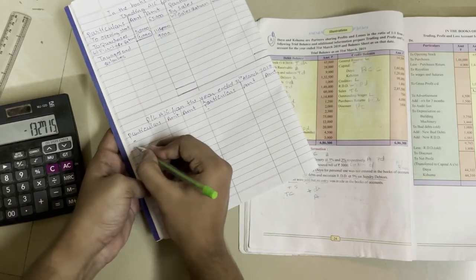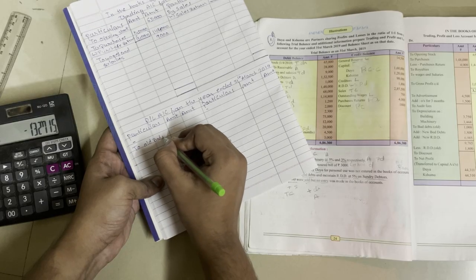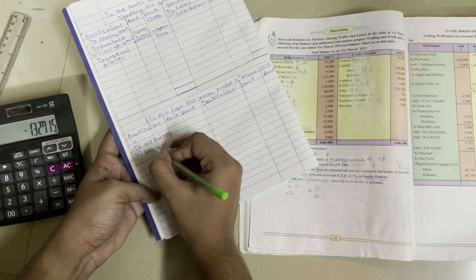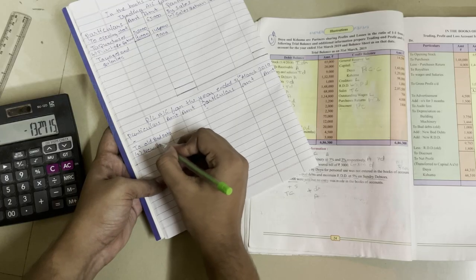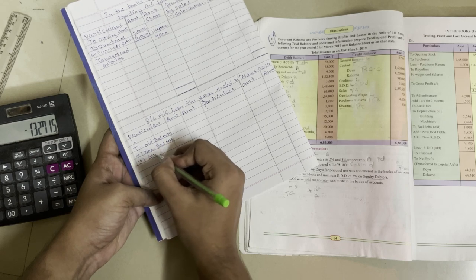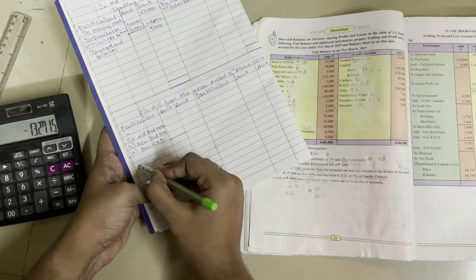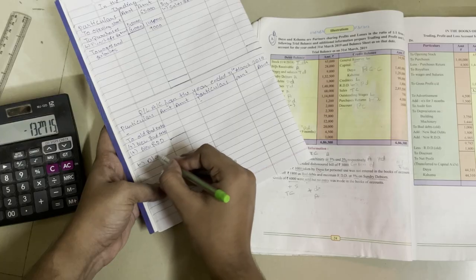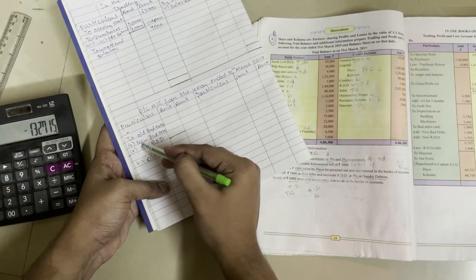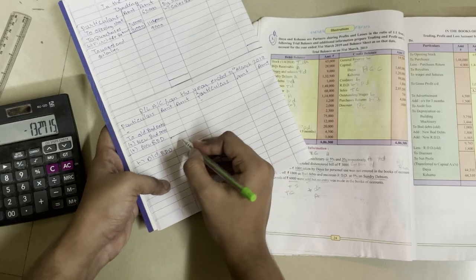So leaving one line, we have to write: to old bad debts plus new bad debts plus new RDD, then the total. Then you have to deduct old RDD from the total. This is the formula: to old bad debts, we add new bad debts, we add new RDD, then from the total we deduct old RDD.